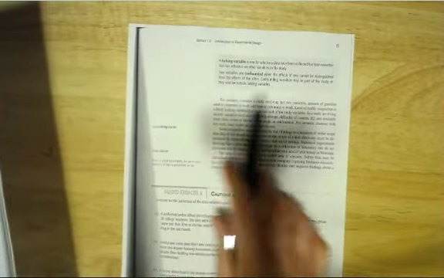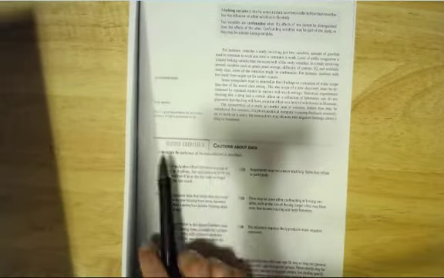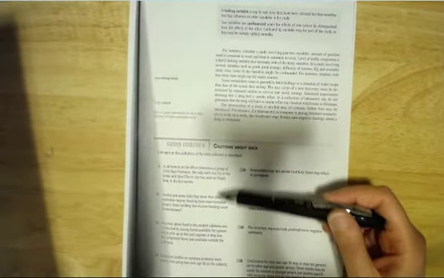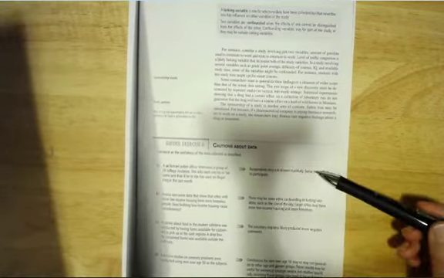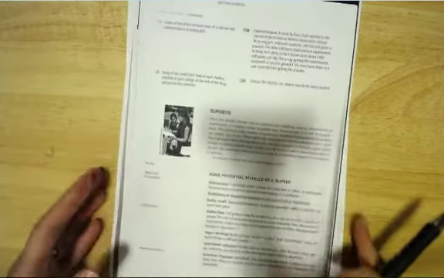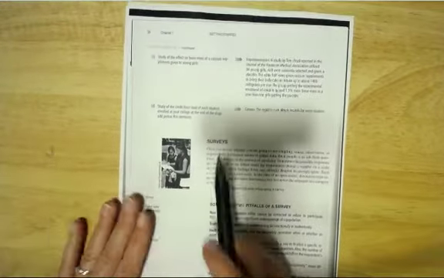Okay, and then here's another text box, and this is a guided exercise. So it's got questions down this side and then answers down this side. Okay, so let's take a look at this.